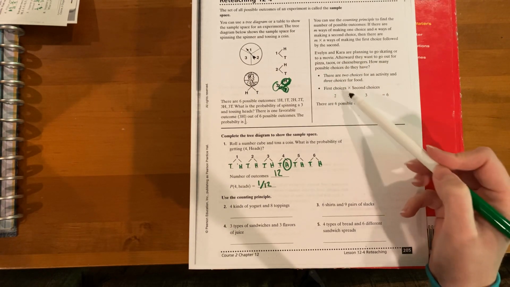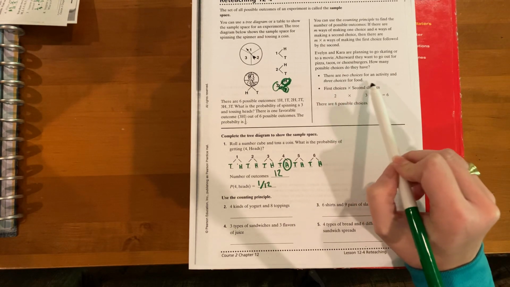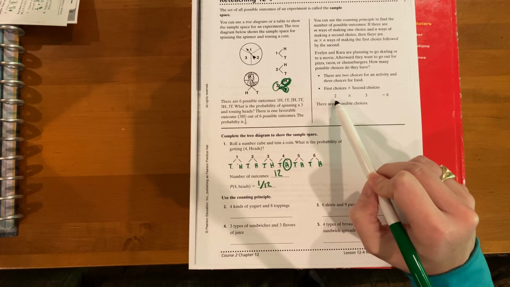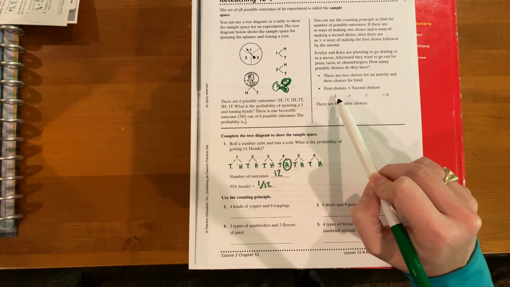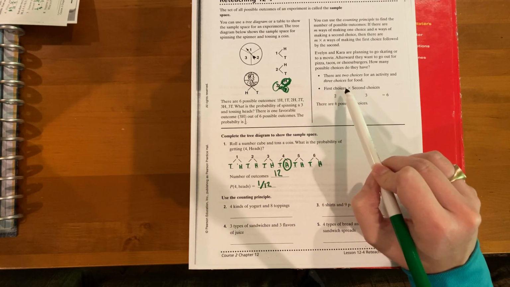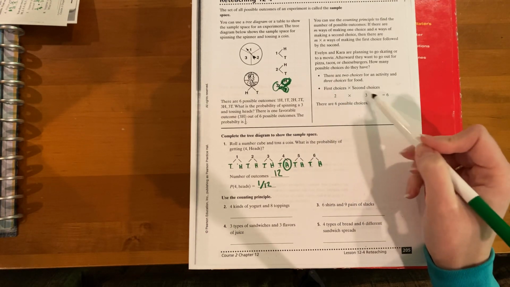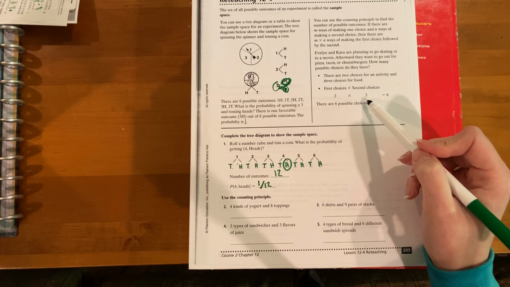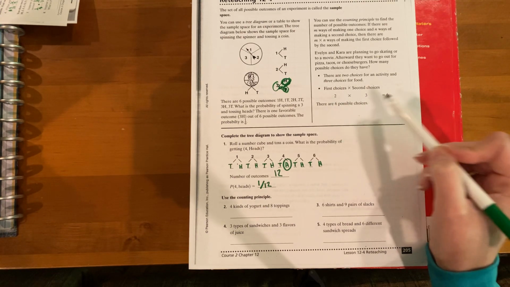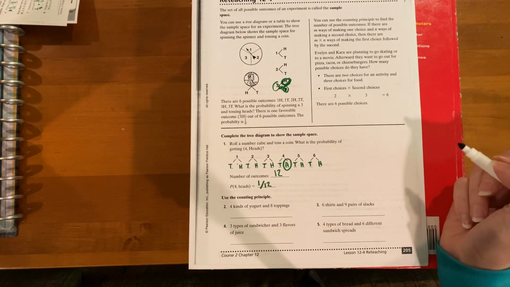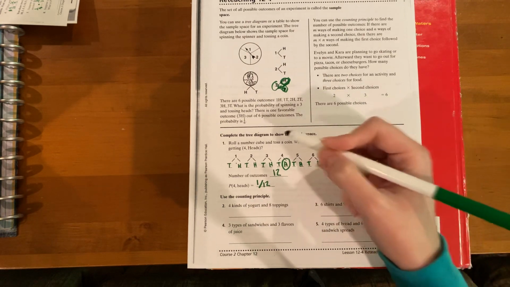So there are 2 choices for an activity. So there are activities, 2 choices, skating or movie represented here. There are 3 choices for food. They're either going to get tacos, pizza, or cheeseburgers. So their second choice has 3 options, if that makes sense. Multiply them together. 2 times 3 is 6. They have 6 choices. And again, you could make a tree out of it.